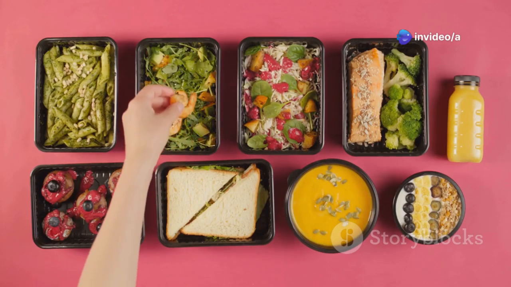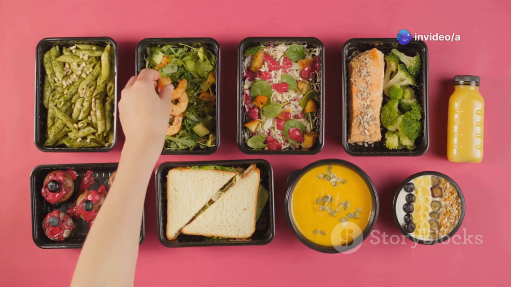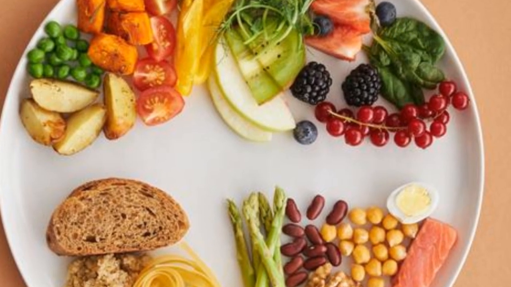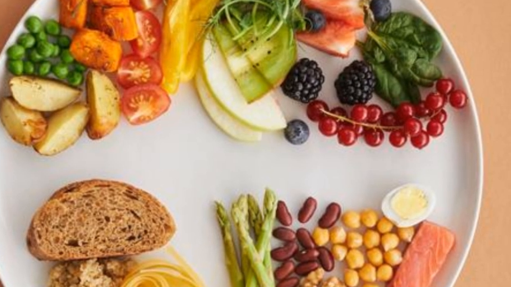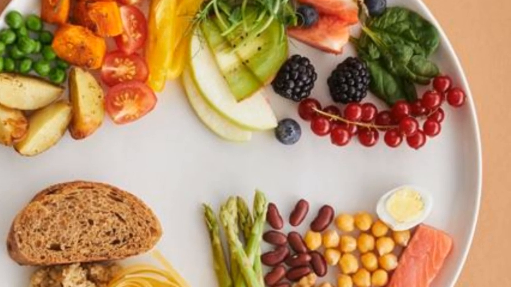Dietary changes can also play a key role in preventing gallstones. A diet that is low in fat and rich in fruits, vegetables, and whole grains can help regulate bile production and reduce cholesterol levels. Avoiding rapid weight loss and fasting is important, as these practices can alter bile composition and increase the risk of stone formation.